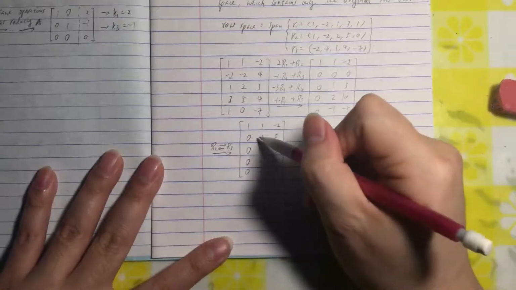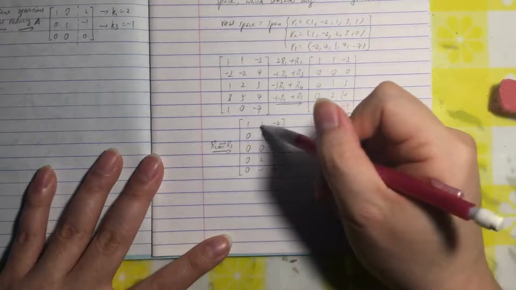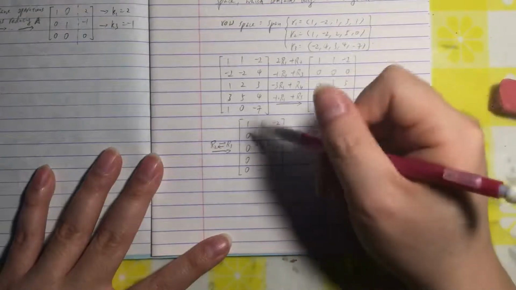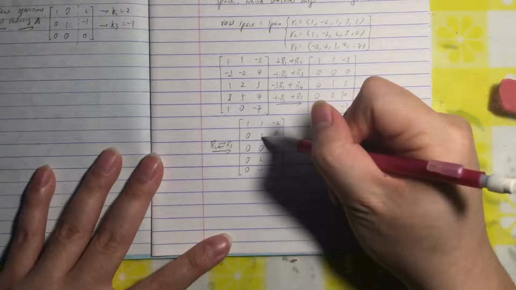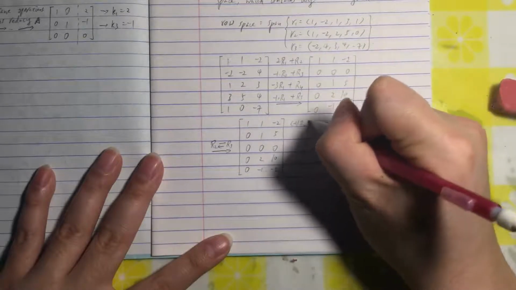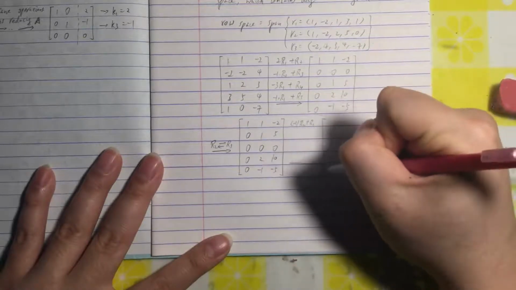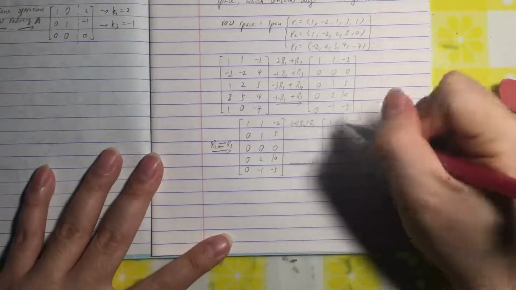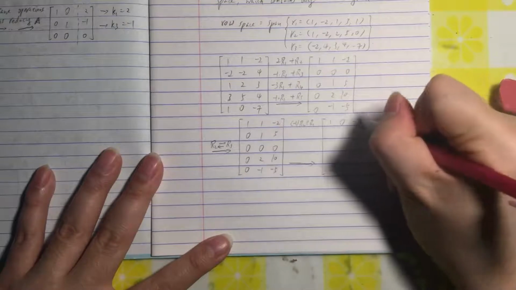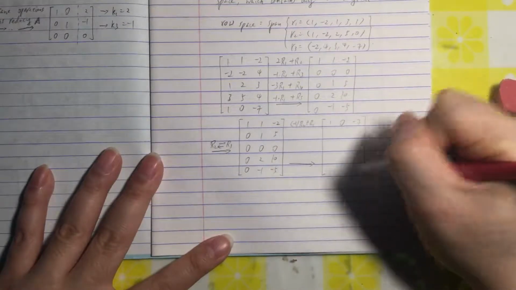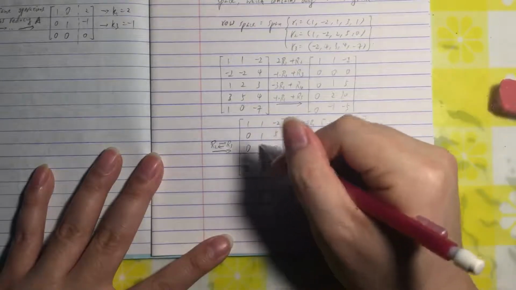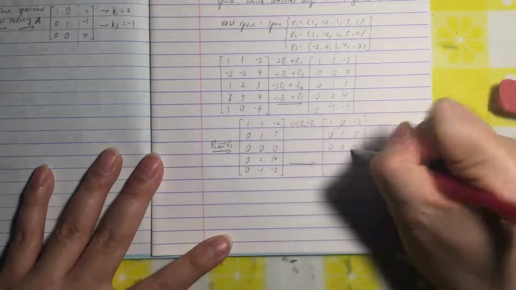There's a leading one here. I try to make all entries above and below the leading one to be 0. I can first of all multiply the second row by -1, add it to the first row. It's 1, 0, -7. Then leave the second row the same, 0, 1, 5. Leave the third row the same. It's already a 0 here.